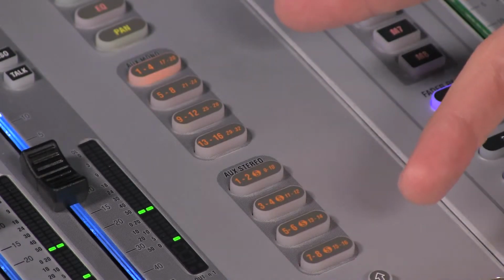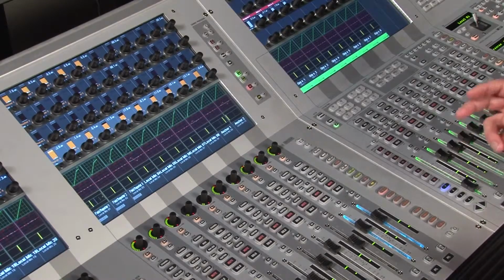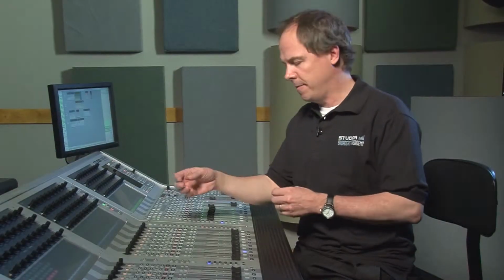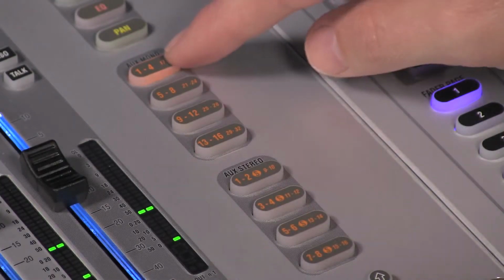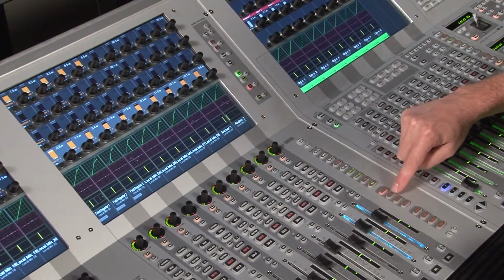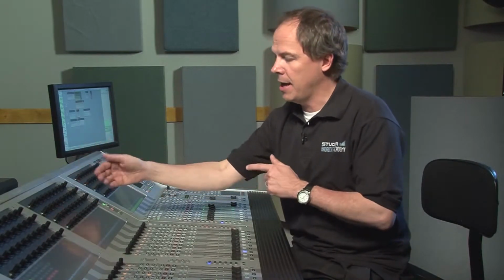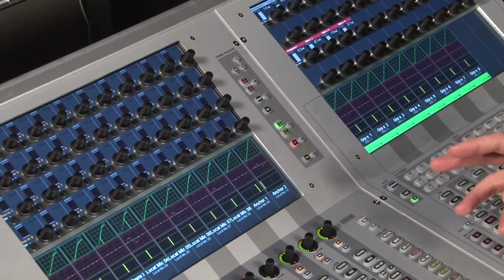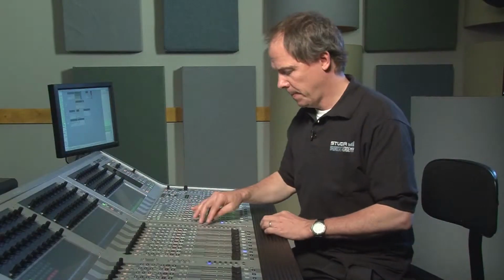And if you remember at the very beginning, we had the templates to choose from for our titles. And each one of those is going to give you a certain number of aux buses. So here, on this particular template, I can see aux buses 1 through 4 by selecting this. And if I hit 5 through 8, I can see aux buses 5 through 8. And I hit 9 through 12, nothing comes up because in this particular template, I don't have more than 8 mono aux buses. But on certain ones, I could have up to 20.